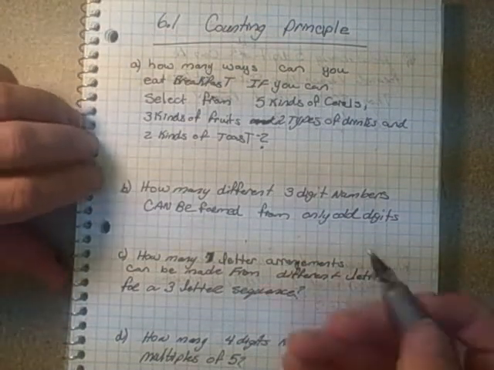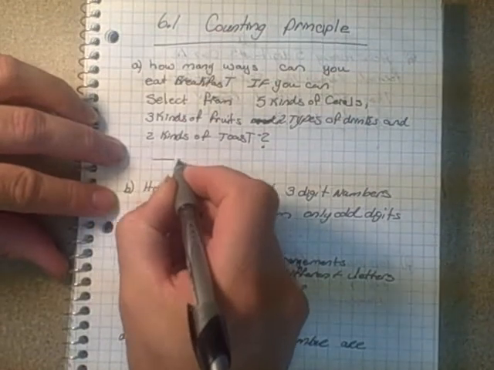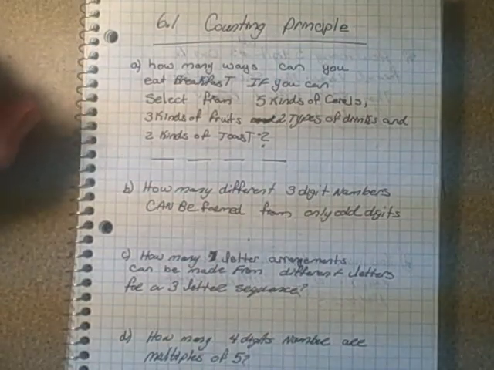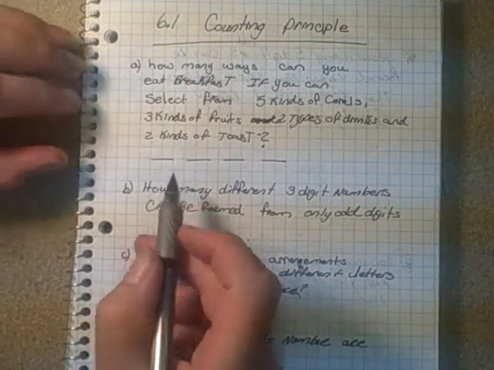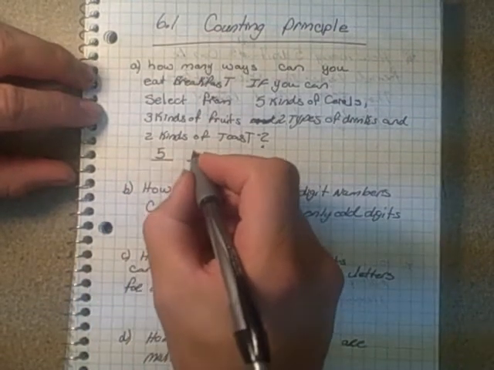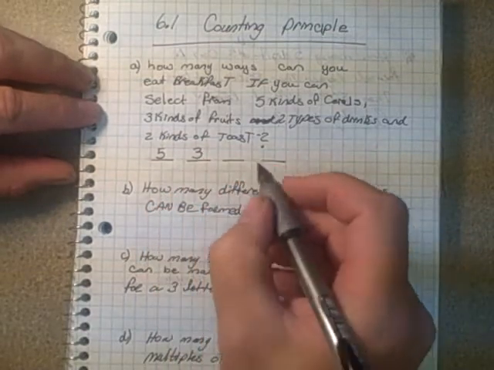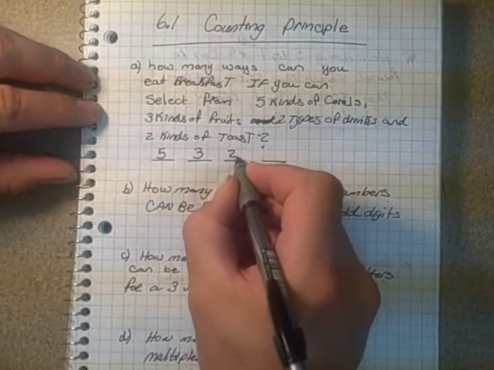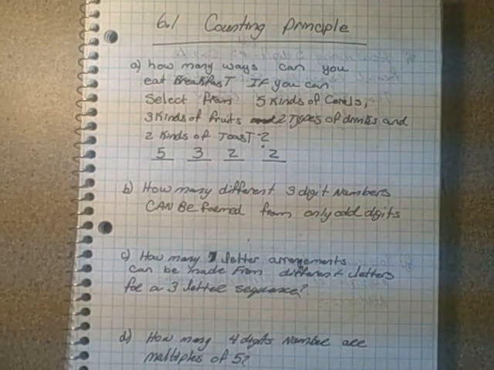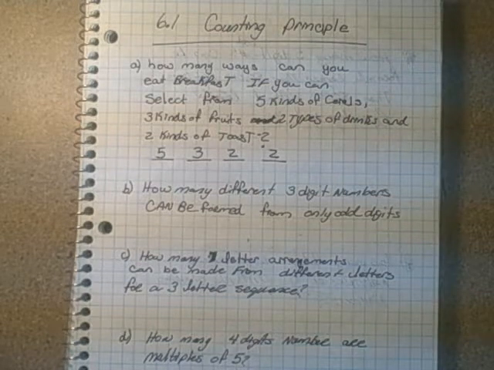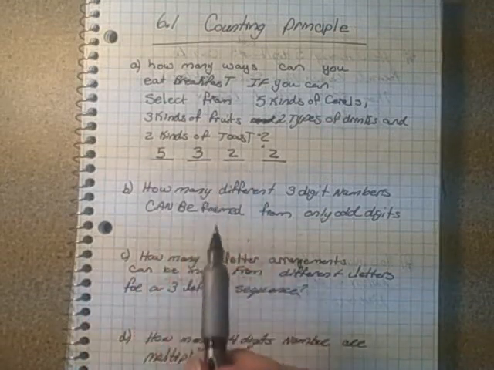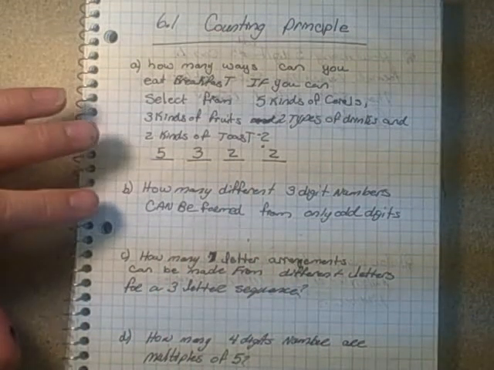So what you do in the counting principle is you make 4 blanks for the 4 types of decisions you have to make. Then you put a number representing how many decisions each of those are. So 5 different kinds of cereal means 5 decisions to make. 3 different kinds of fruit means 3 decisions, as well as 2 different kinds of drinks and 2 different kinds of toast. Then you just multiply those all together to get your total number of decisions. 5 times 3 is 15, times 2 is 30, times 2 more is 60. So you have 60 ways.